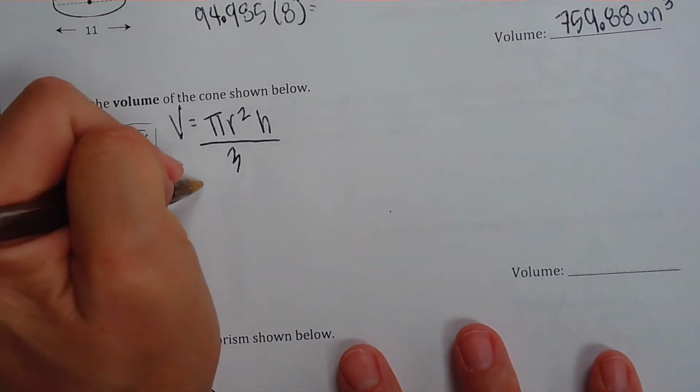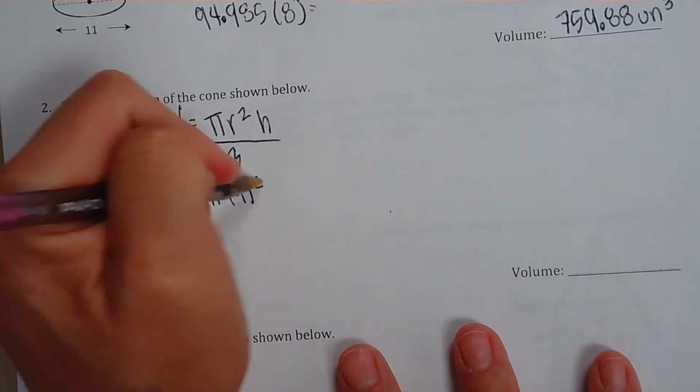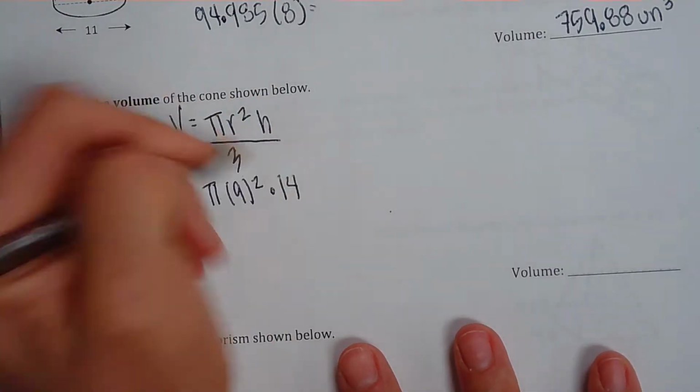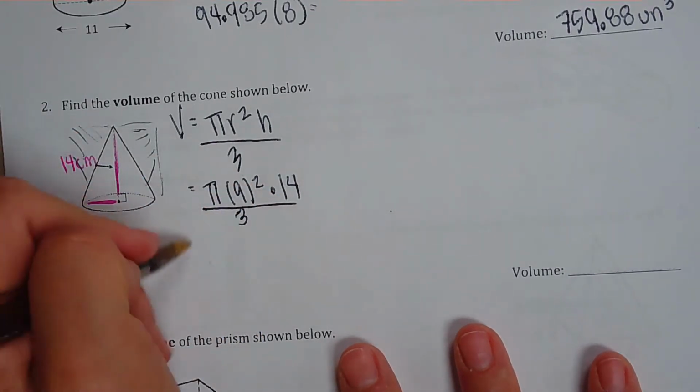All right, so we are going to do pi times 9 squared times 14, which is our height, and then we'll divide it by 3.